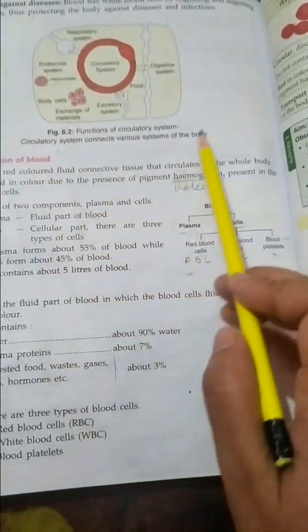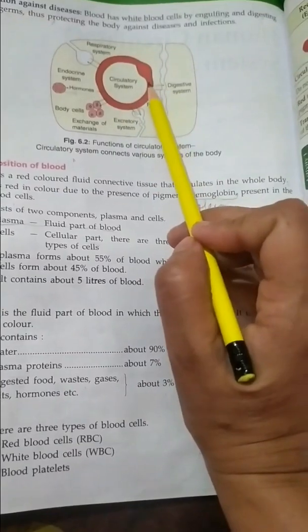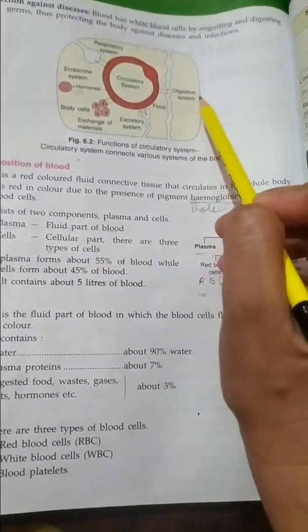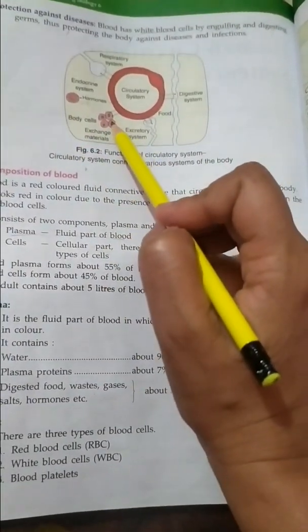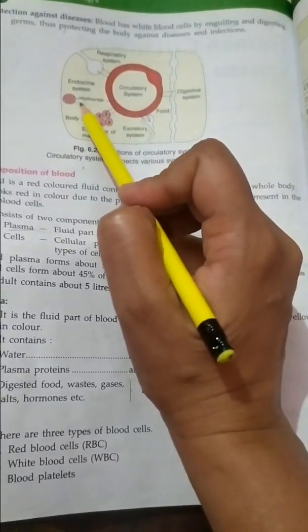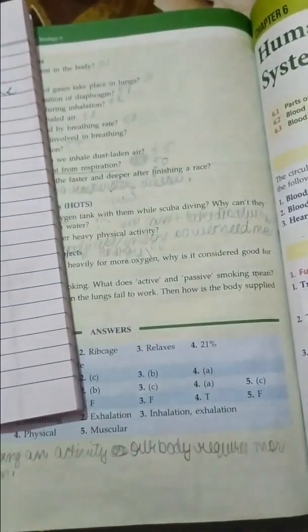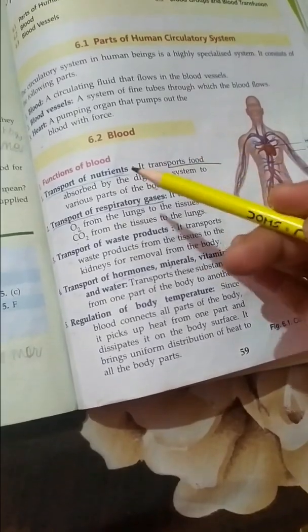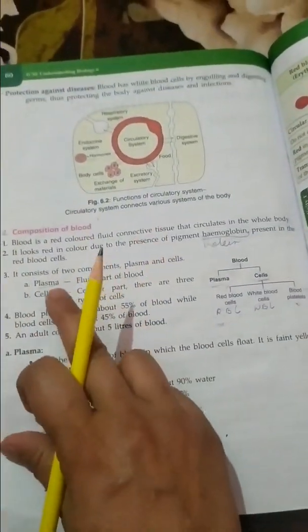So here students, in the figure 6.2 you can see circulatory system is connected to all the parts of the body. See here, digestive system, then excretory system, exchange of materials from the body cells, hormones and the respiratory system. So we have studied about blood. The function of the blood, it transports all the material from one part of the body to the other part of the body. Then now we should know what is the composition of the blood.